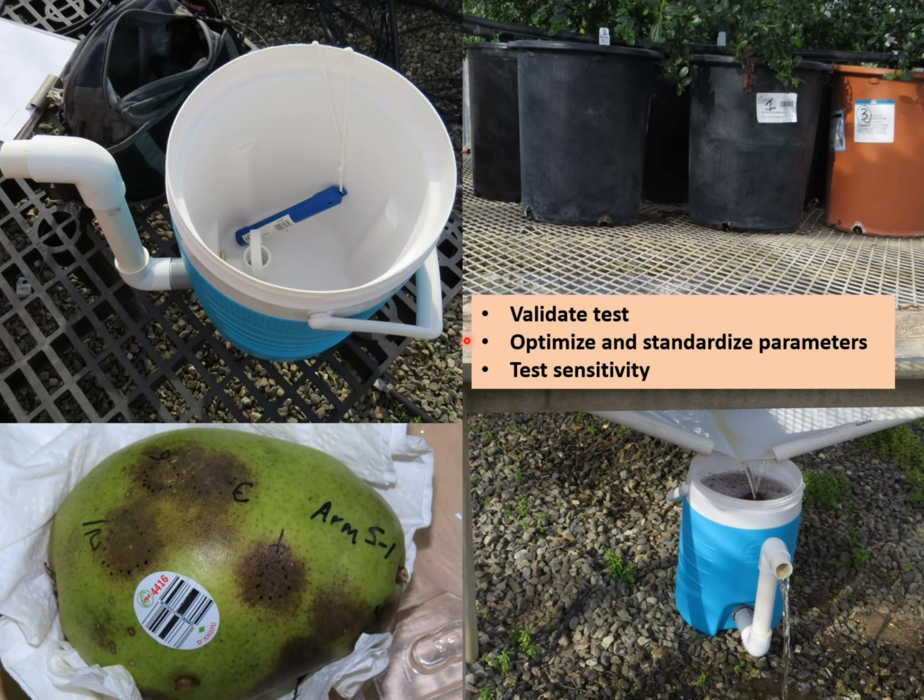But there were several other tasks. We wanted to validate this test over a variety of different types of containers and species, etc. We wanted to try to optimize and standardize the parameters of the test to make sure that we were doing it as effectively as we could. And once we do that, we still want to know what the ultimate test sensitivity is. What did positive results mean? What did negative results mean relative to how much infection might be in the plants?